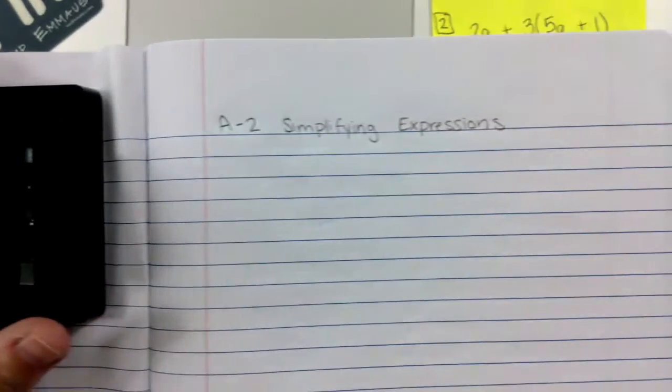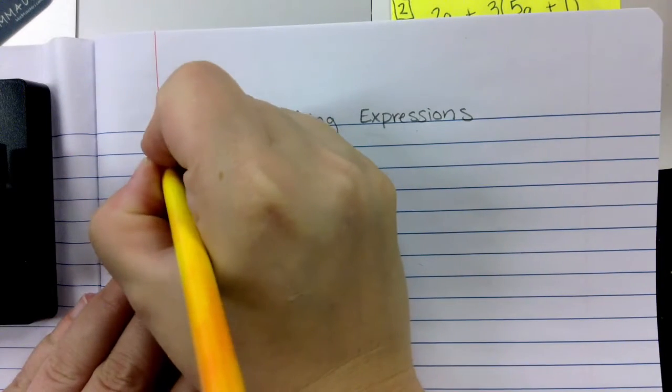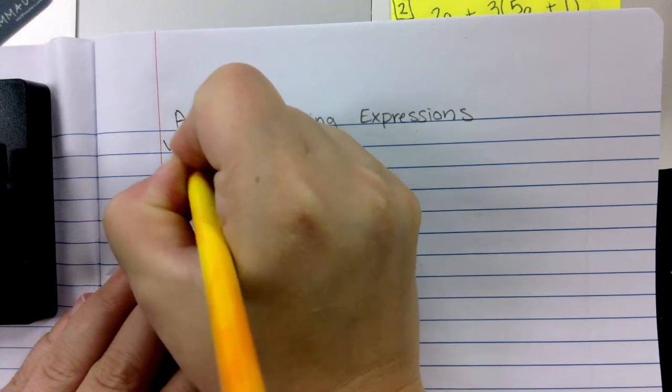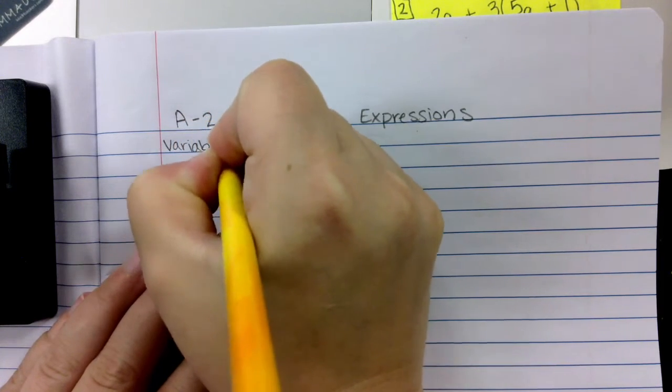But hopefully it's a little bit of review, just giving you some background information. So first word we're going to do is variable. Okay, variable. We did that one yesterday. Can anyone remind us what is a variable? It's a letter that represents a letter.